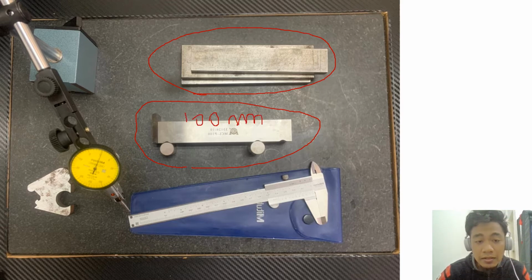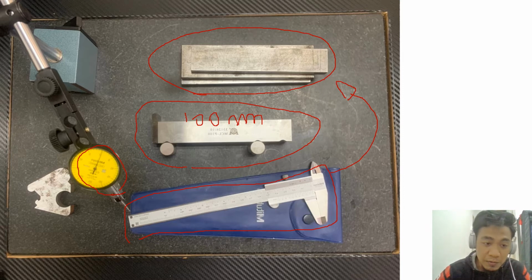Then we have a vernier caliper. We use the vernier caliper to measure the parallel bar. We also have a dial gauge. The dial gauge is to check the surface of the angularity.